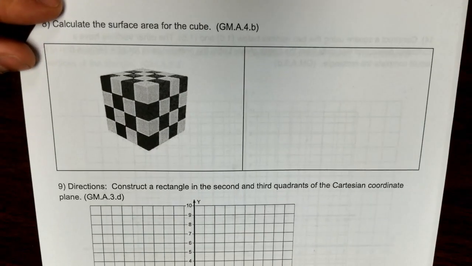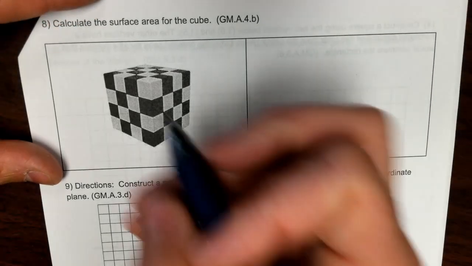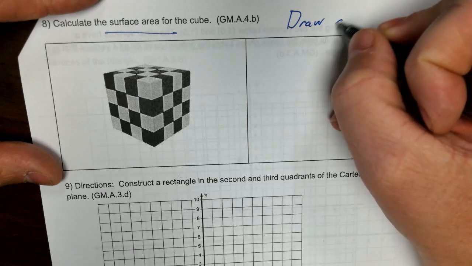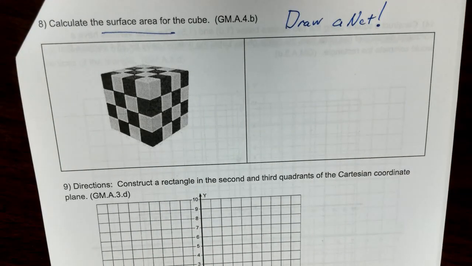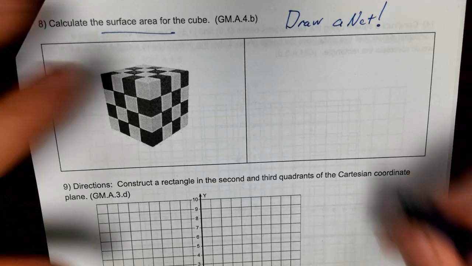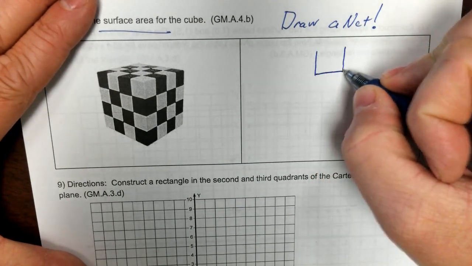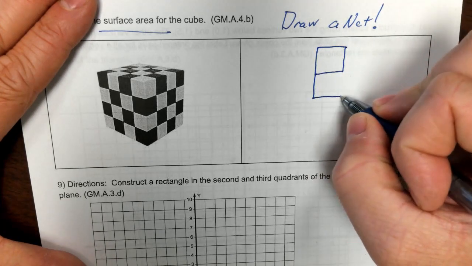Okay. Turn the page. This one, it wants us to calculate the surface area of this cube. When we are doing surface area, you need to draw a net. Always. Okay, always draw a net. Okay, so that cube, it's kind of like this Rubik's Cube. Okay, it's still going to have 6 sides, so we're going to draw a net that we could use to fold to make those sides. Should be 6 squares in that cube.